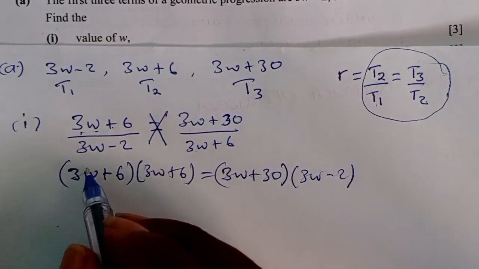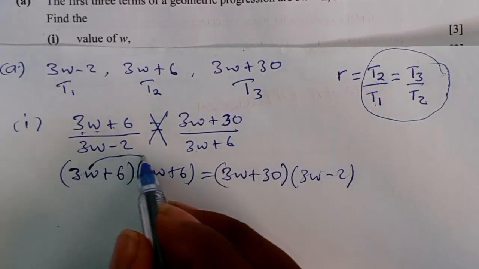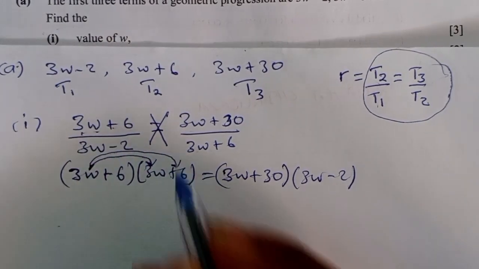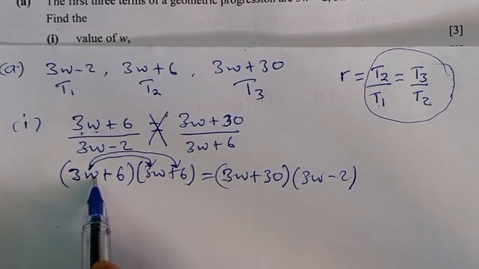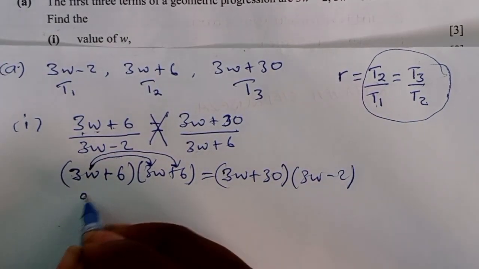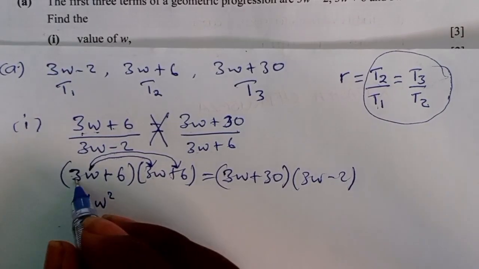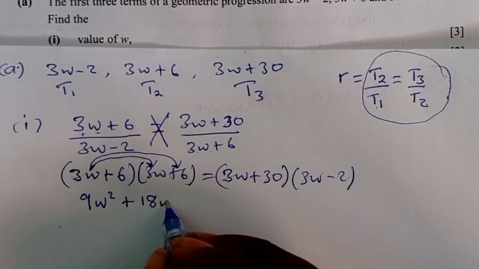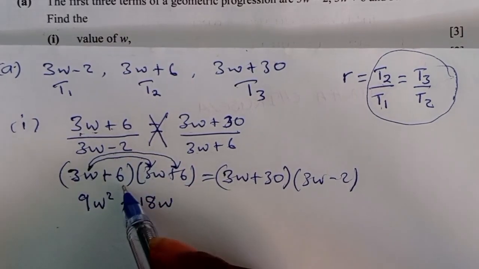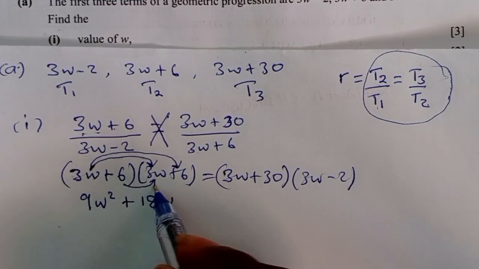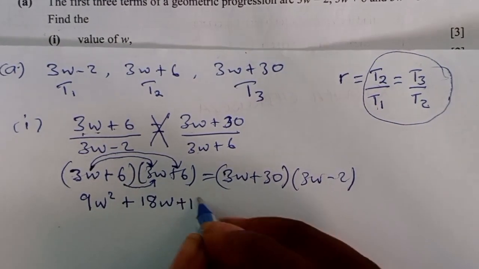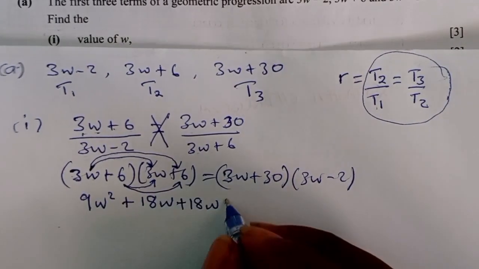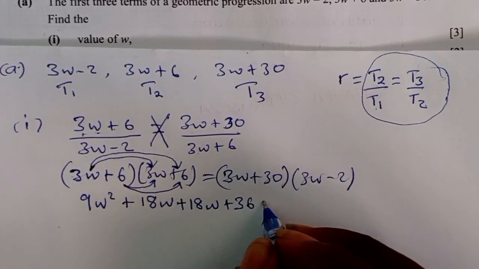We expand 3w times 3w, 3w times 6. So 3w times 3w, that is 9w squared. 3w times 6, that is 18w. Again, 6 times 3w, it is 18w. 6 times 6, that is 36, equals.